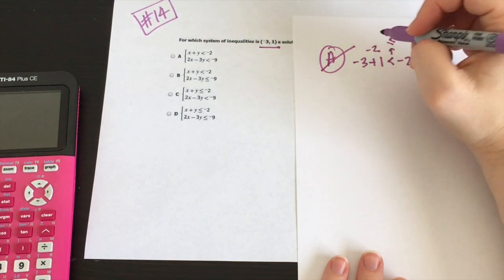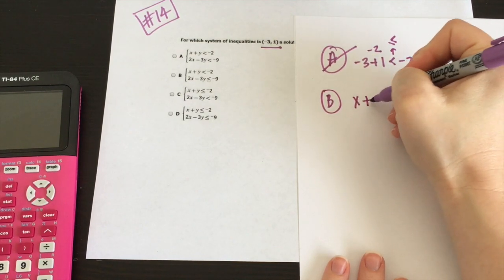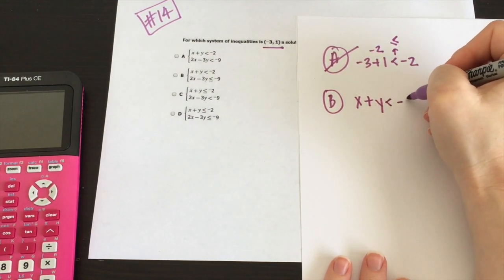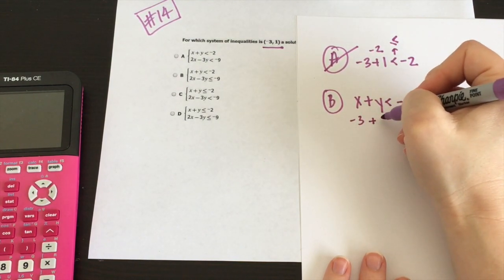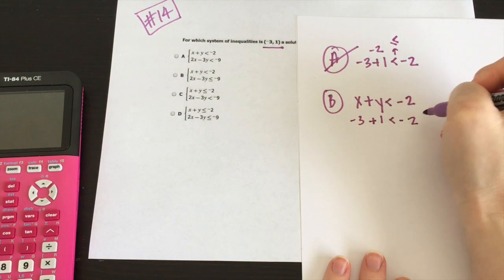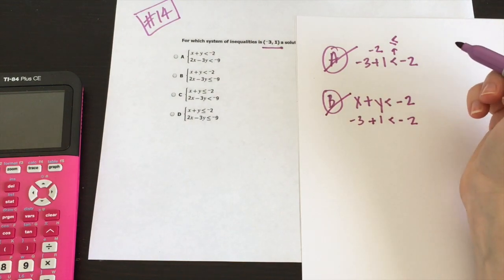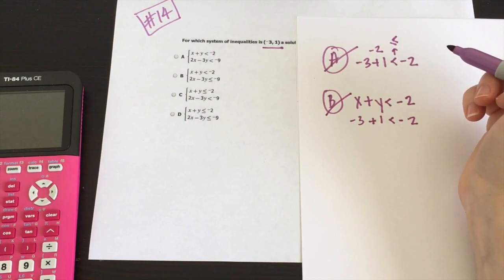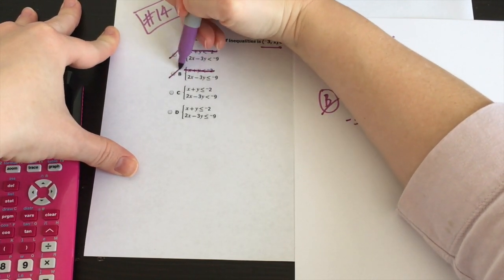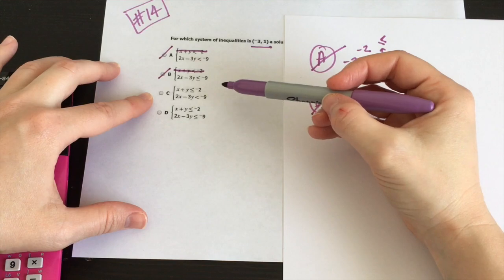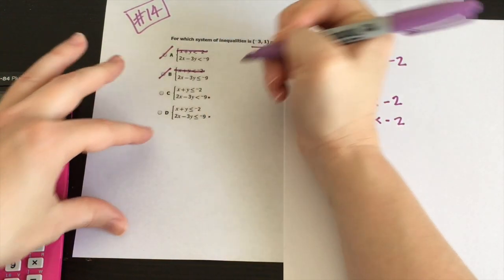Because that negative 3 doesn't work, we can go ahead and skip down to B. x plus y is greater than negative 2. Let's plug that in. Oh, that's exactly the same as the previous one, so we know that doesn't work either. Oh, looky here. This one and this one do not work, so we can eliminate A and B. Now look here. This one and this one are the same. So what we're going to do is focus in on these two.